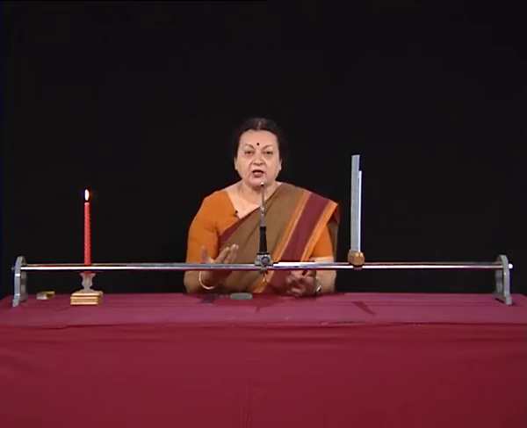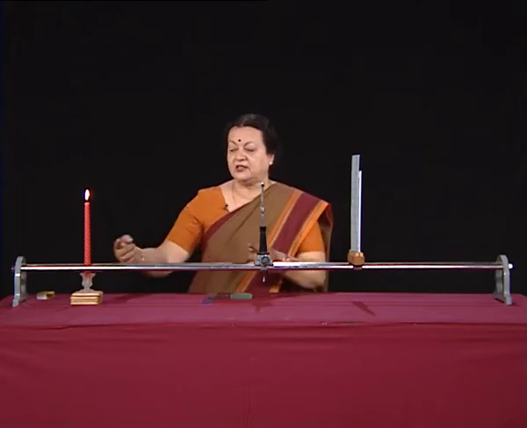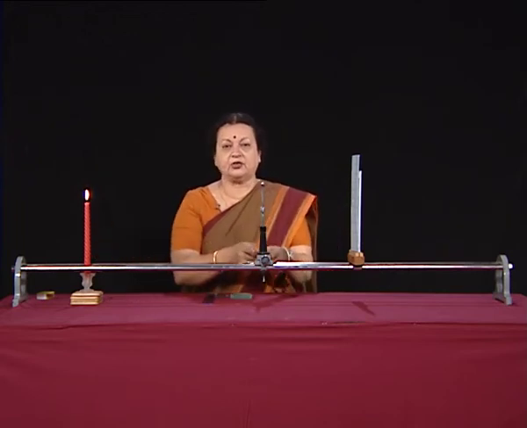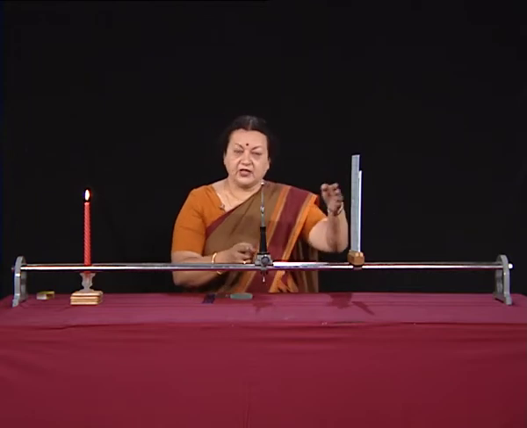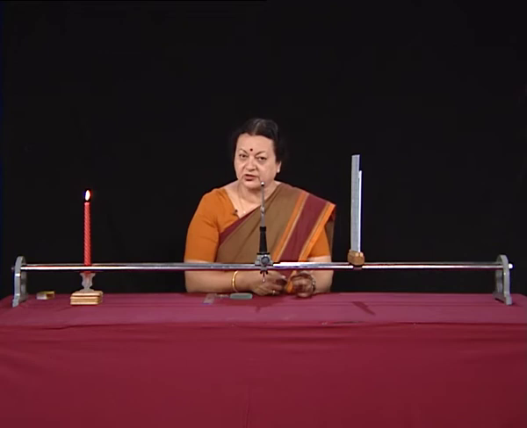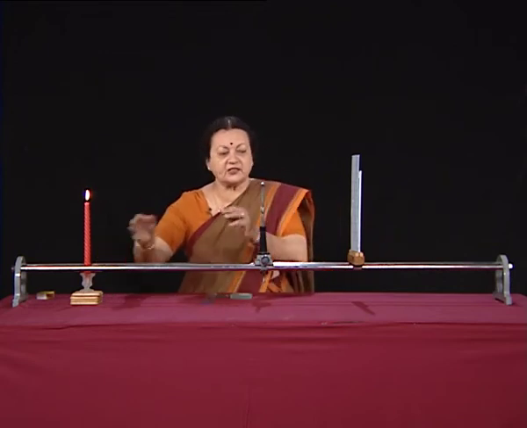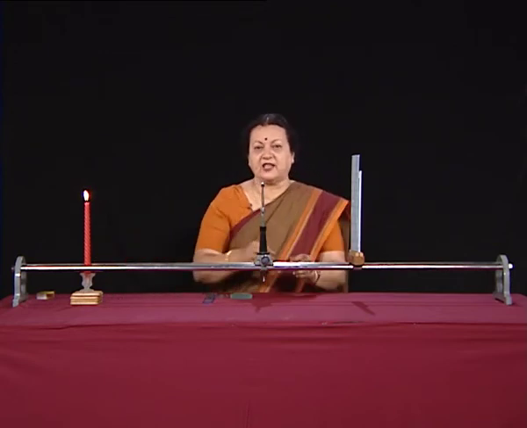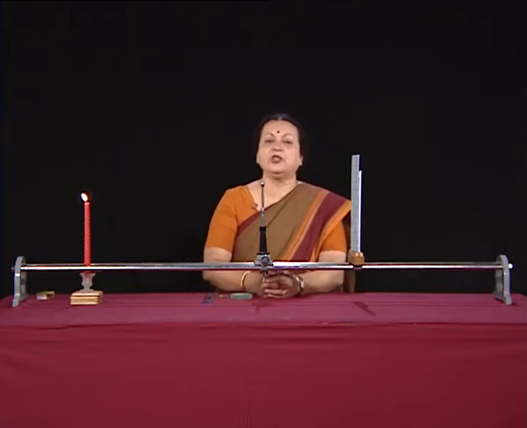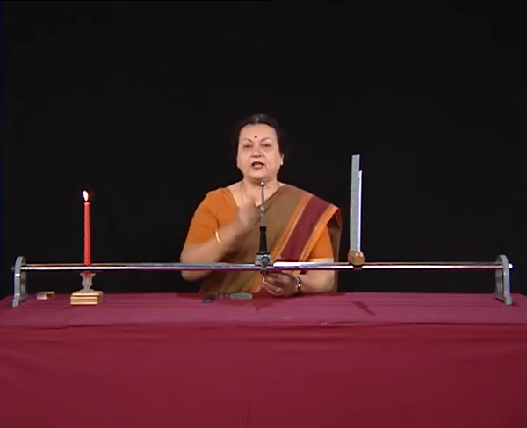And what made that size change? The distance from the candle to the lens, because the screen had to be shifted in order to look for that image. So, object distance, image distance. Using these values, you can also find out the focal length of this lens. You can find out the magnification of this object. You can do several other experiments with this.